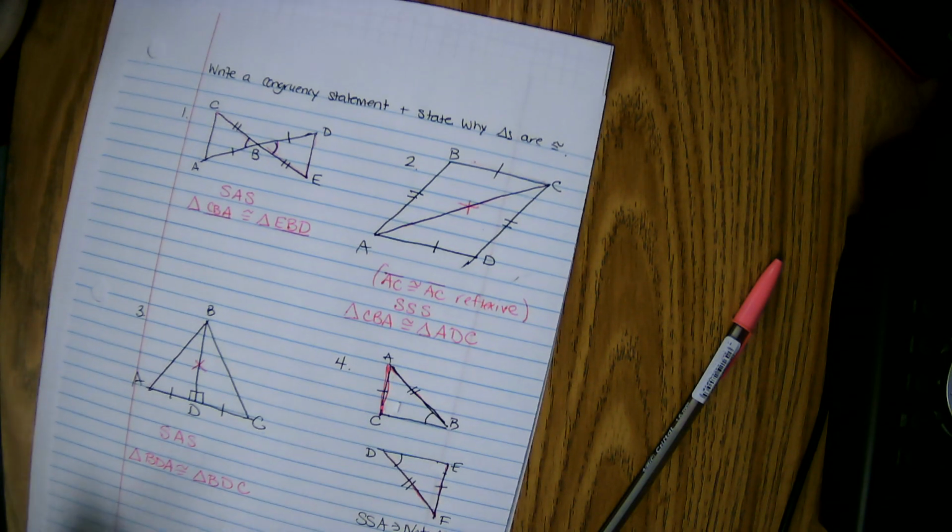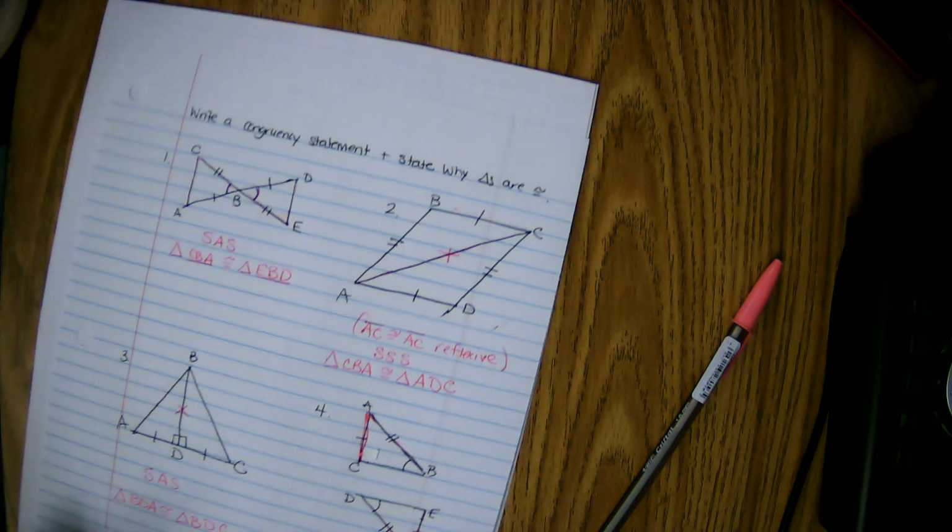All right, next up, we're going to look at some proofs. Okay, so that was 4. We'll make this one number 5.